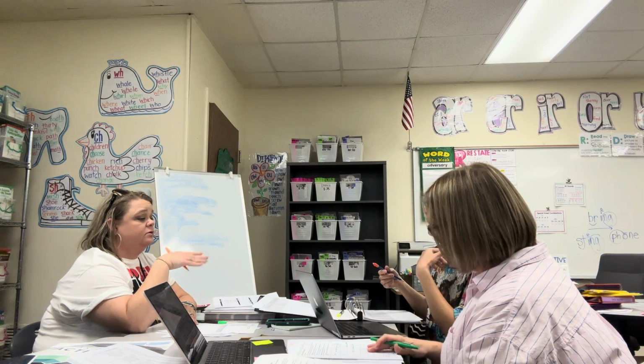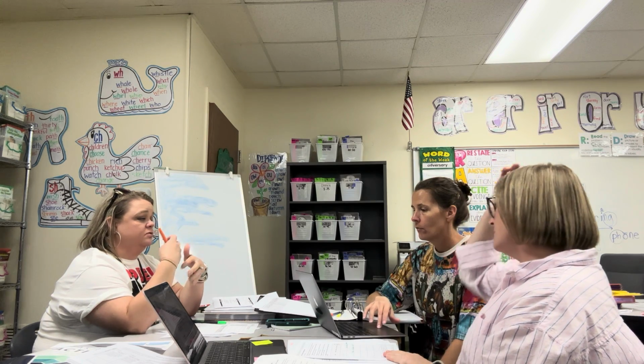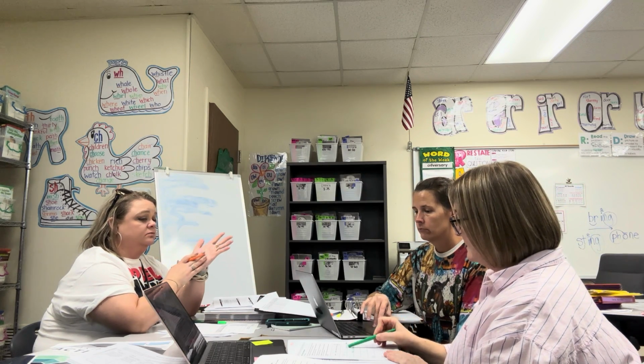You could do a must do that is two of them, one for each TEK, and then your may dos could be some of those more reinforcement activities. Those are very customizable. You can change those out throughout the week, bi-weekly, however you're doing that, depending on how long you're working on that skill.